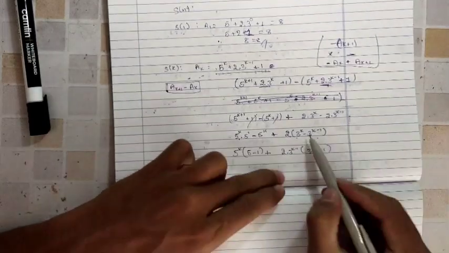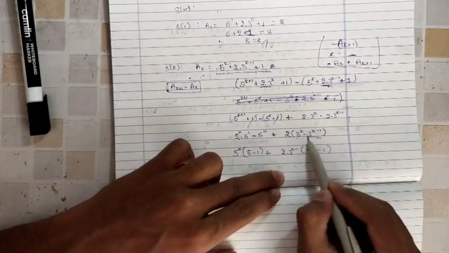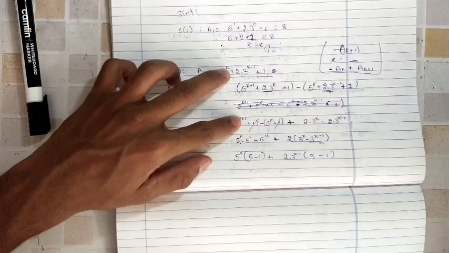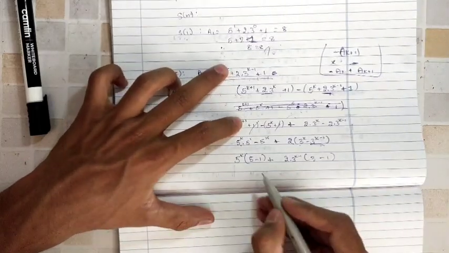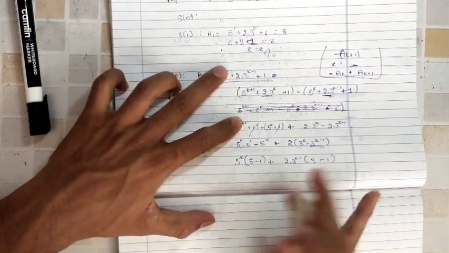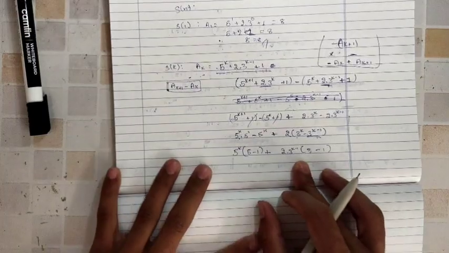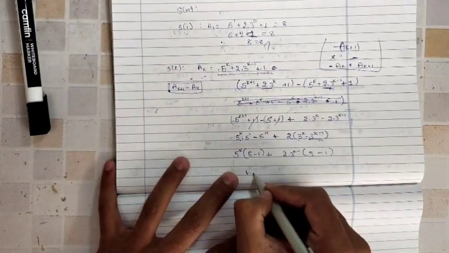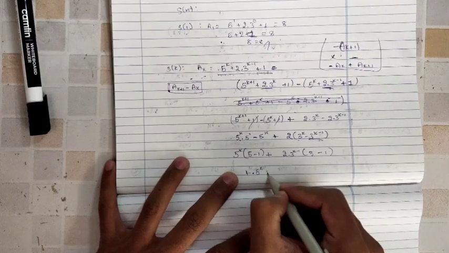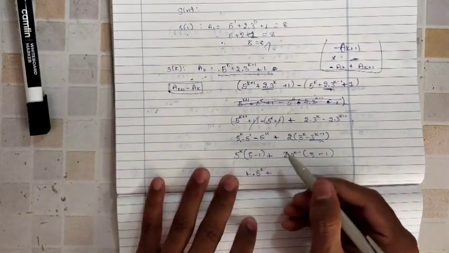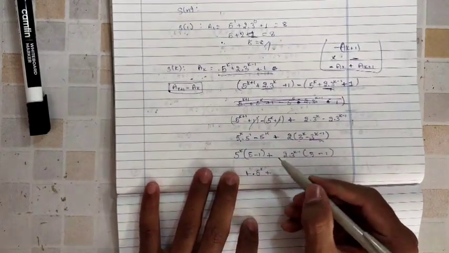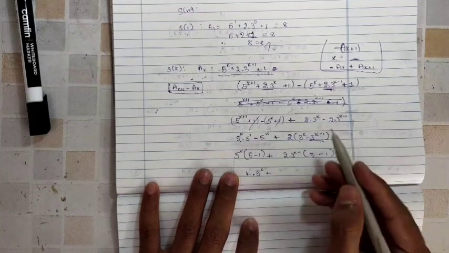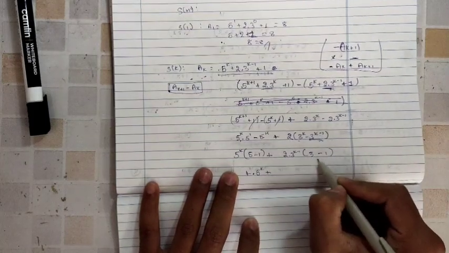Or basically you can simply say that I took this term outside. If I take it outside, then only these two things will remain inside. Understood, right? Nothing else has happened here. Then I will have 5 minus 1, which is 4. So 4 into 5 power k plus here 2 into 3 power k minus 1 into 3 minus 1, that is nothing but 2. This will become 2 again.